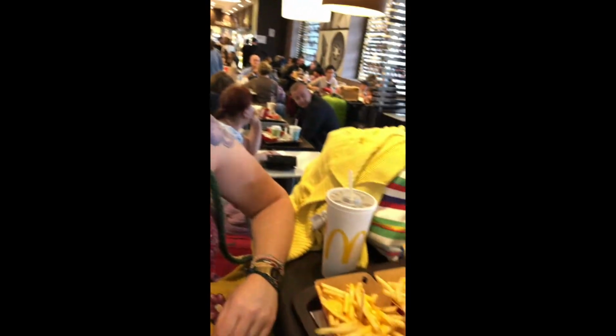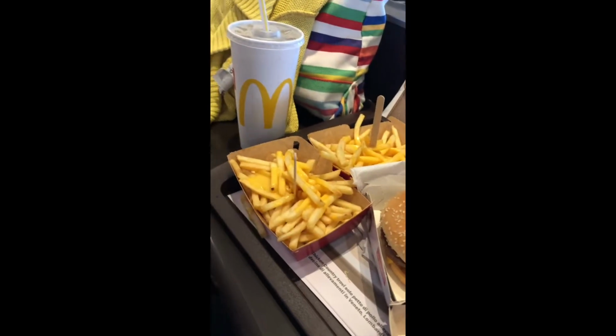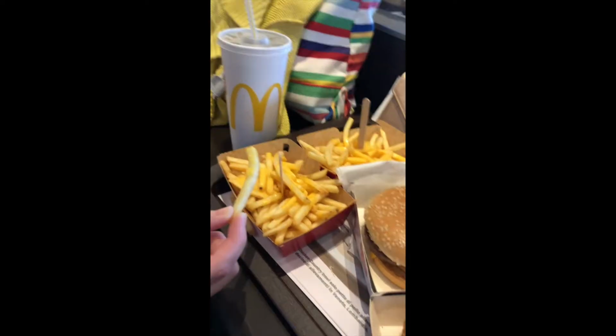I think that's right, 2:30. Yeah, an hour and a half. And so we were able to find seats. My feet are still killing me, so I have to sit down. But we had to come to McDonald's to find seats, so we get the opportunity to eat French fries with cheese on them. McDonald's French fries with cheese.